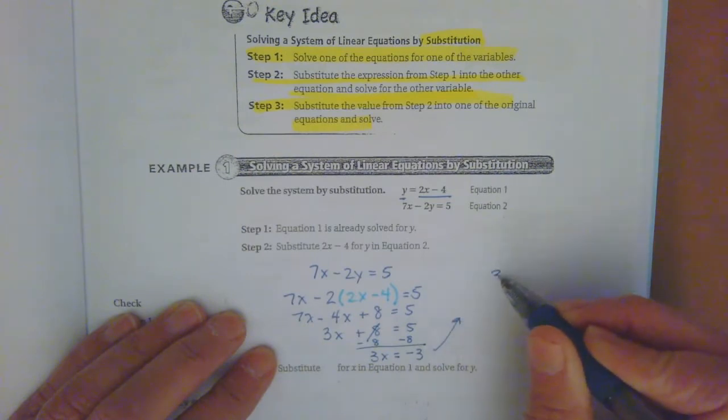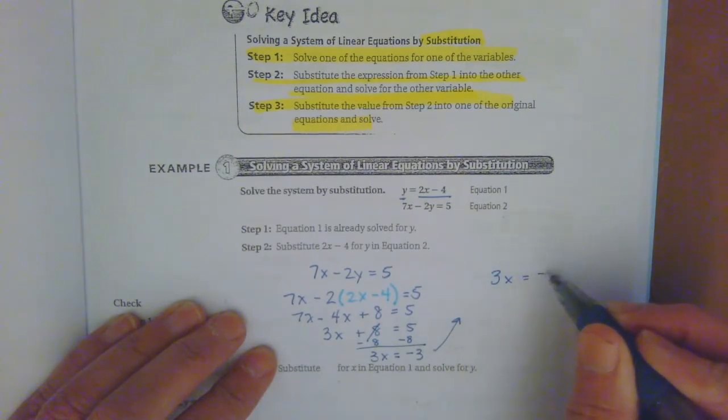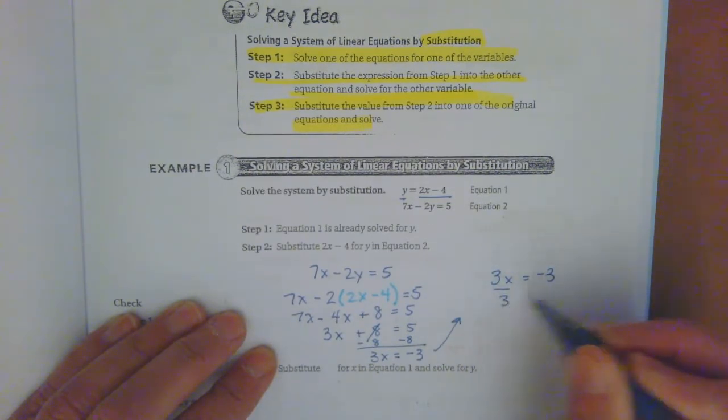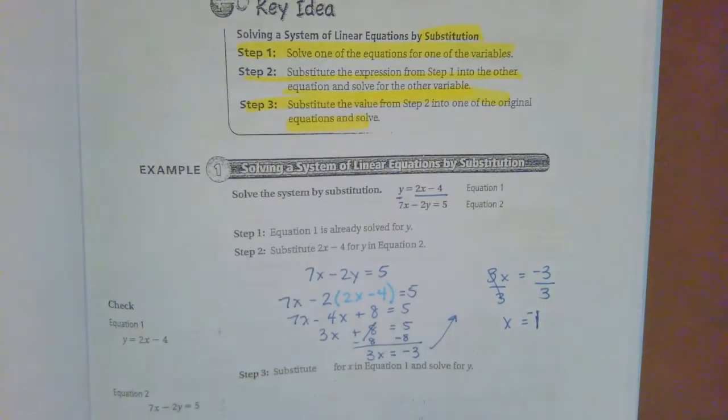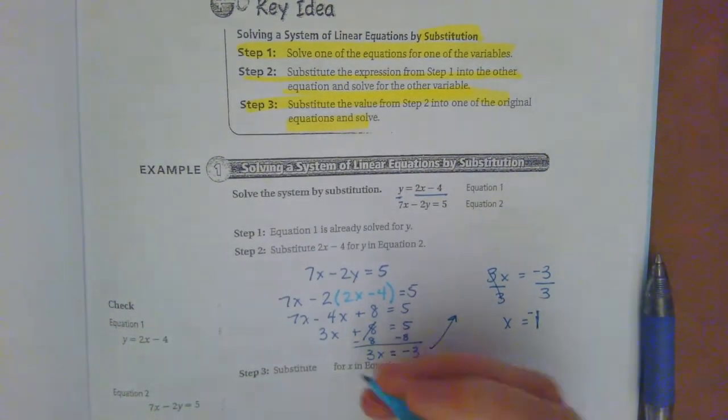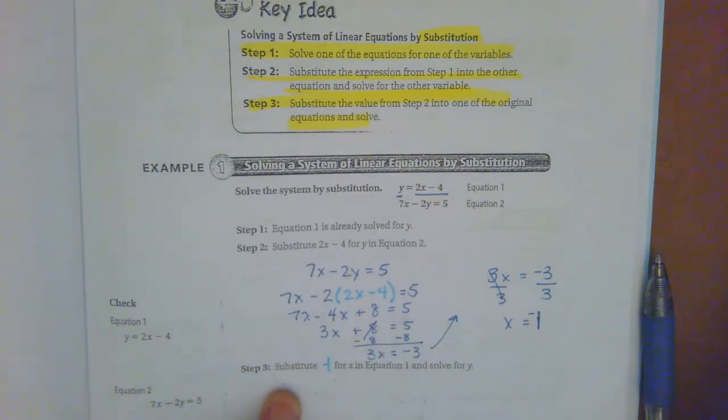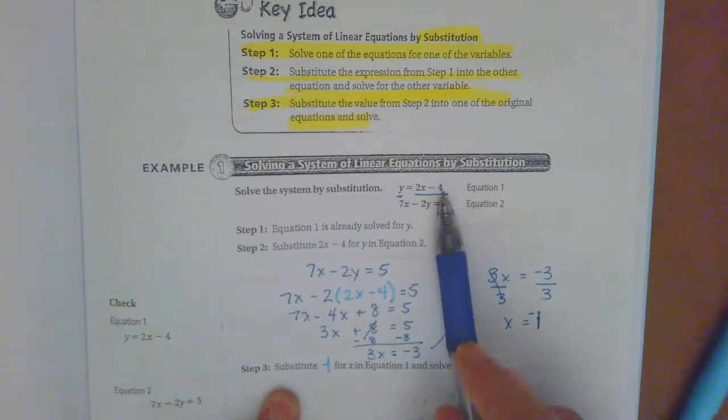I'm going to move that over here because I ran out of space. 3x equals negative 3. Divide by 3, and x equals negative 1.